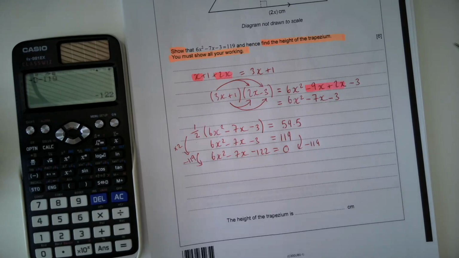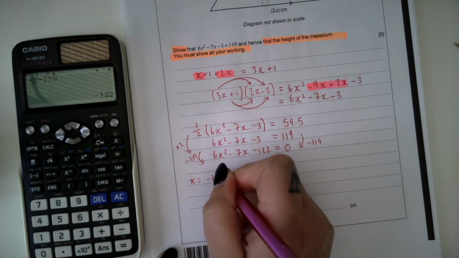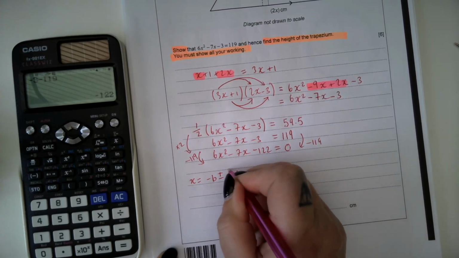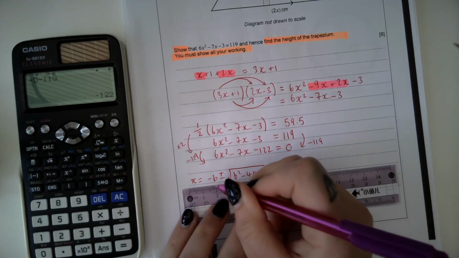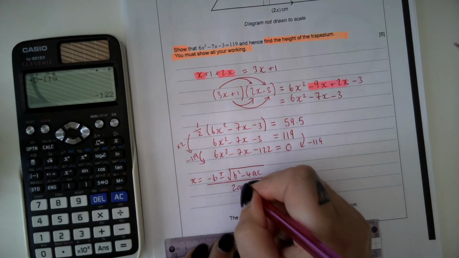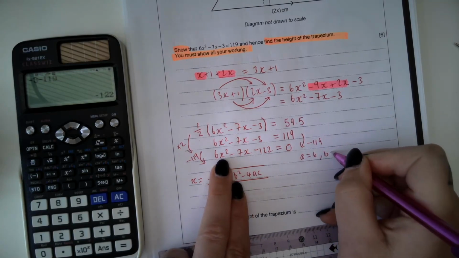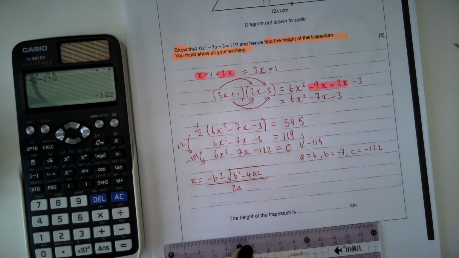Now there's a couple of different ways you can do this. You can factorise to solve, or you can use the quadratic formula. I'm going to use the quadratic formula to do this. So x equals minus b plus or minus the square root of b squared minus 4ac, all over 2a. So my a is 6, my b is negative 7, and my c is negative 122.